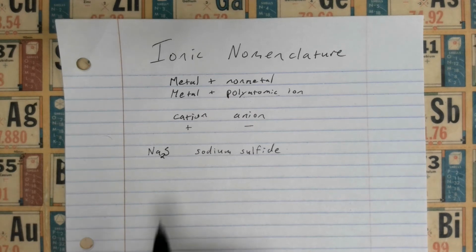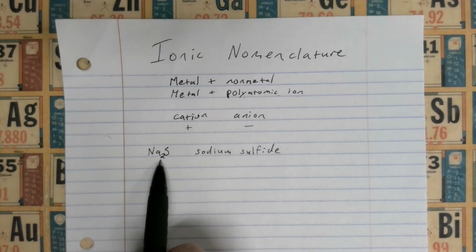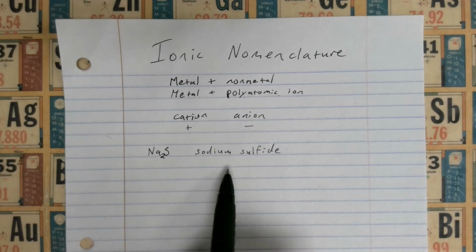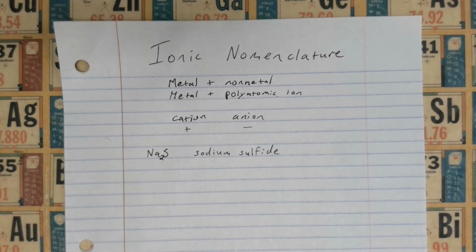And for ionic, remember, we don't really care about the subscript when we name it, because the subscript comes from the charge, and since they all pretty much have the same charge, we don't care. That is a little bit different when we get to transition metals, which we'll do in a second.